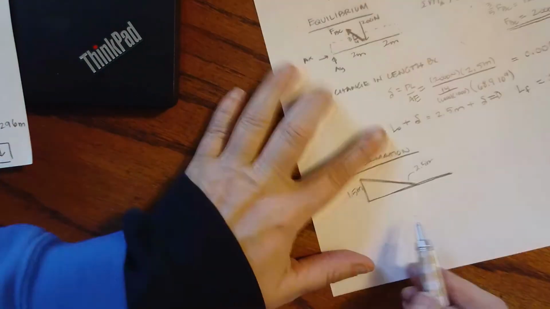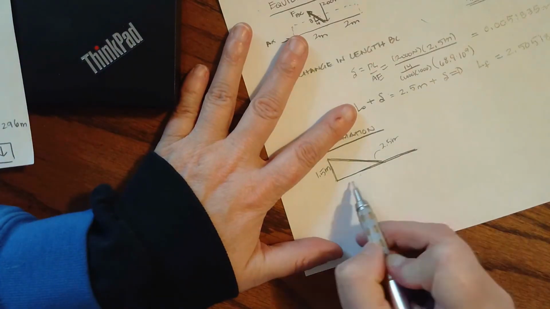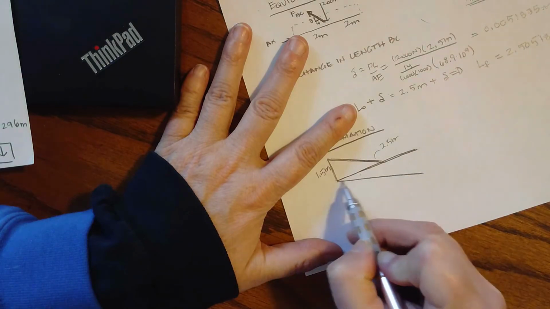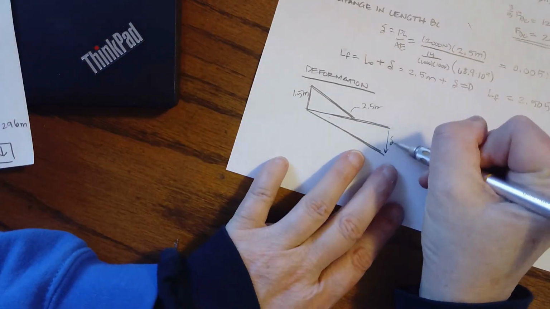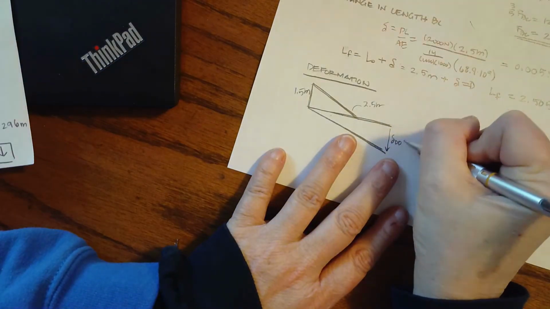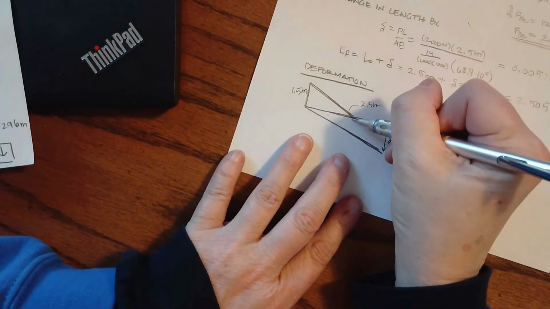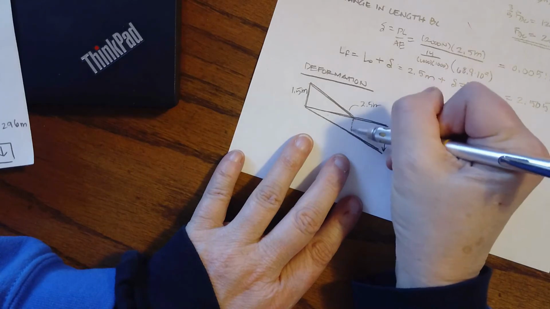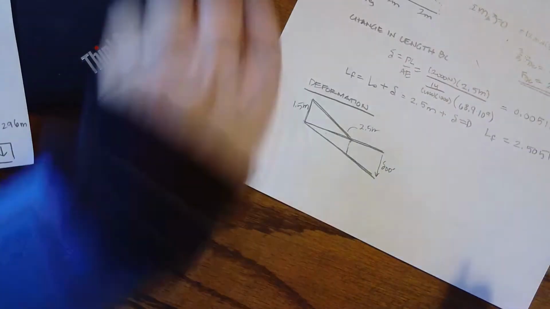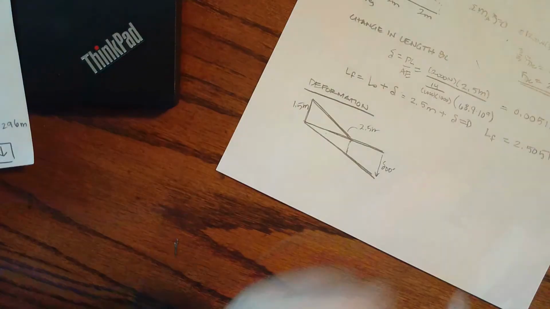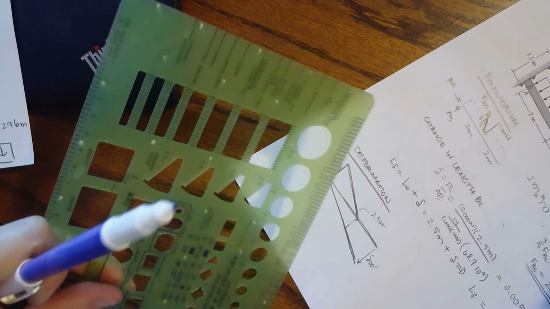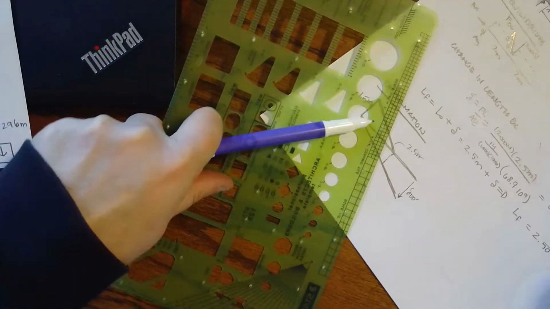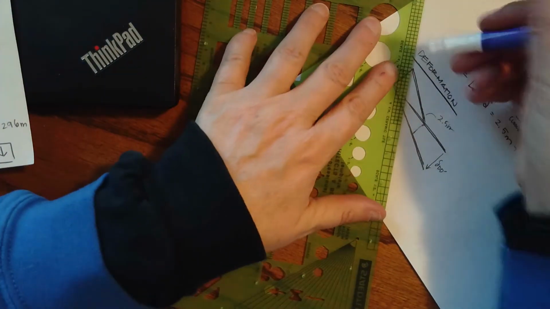And then we go to stretch. When we load this down, it is going to want to displace down like this. And I am looking for delta D to D prime. I know that I'm going to have a delta here. And I know that stretch is going to look something like this.